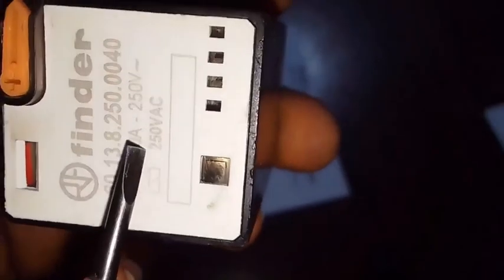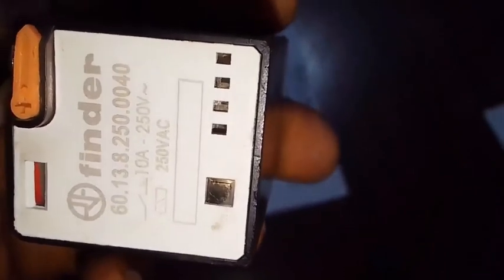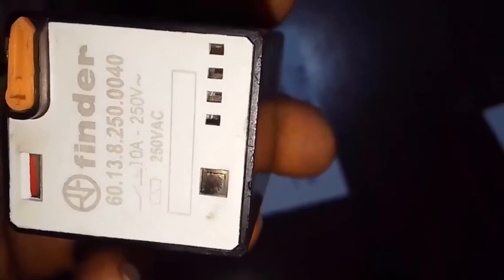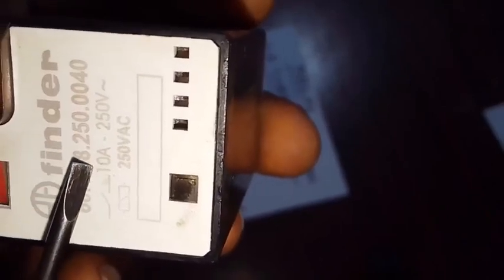There's a symbol of the coil, and it is rated at 250 volt AC. That is to say, the coil is meant to accommodate an AC source. You can see a symbol here. This is a symbol of the contact. The contact is designed to hold up to 10 amps and also 250 volt AC. So here both the contact and the coil are meant to carry an AC supply.